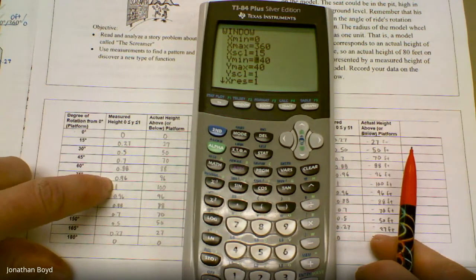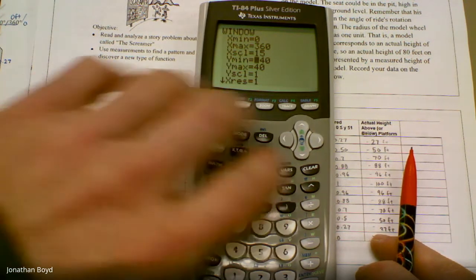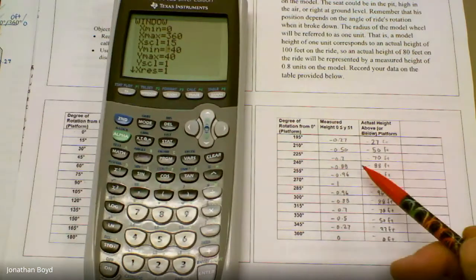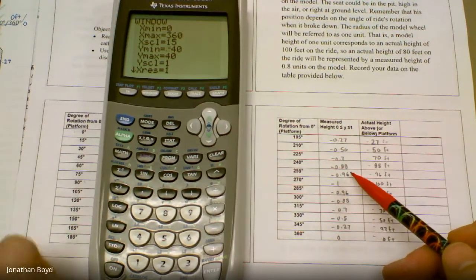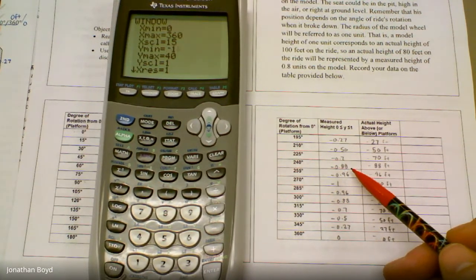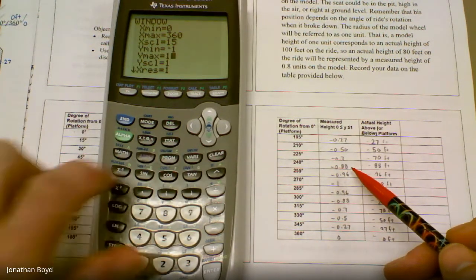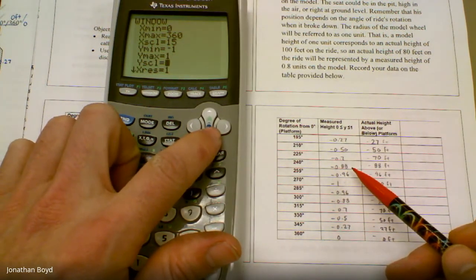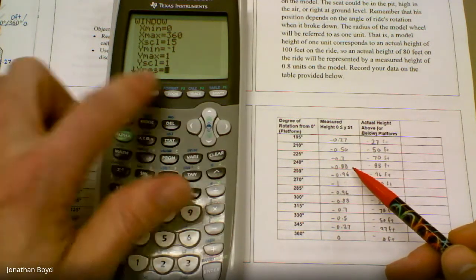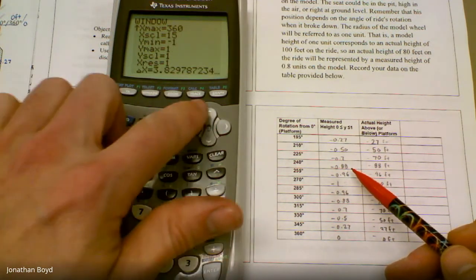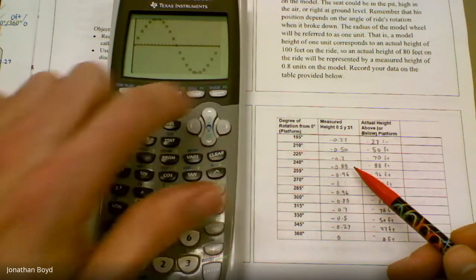Our greatest value looks like it's 1, and our least value looks like it's -1. So our Y min, we want -1, and our Y max, we want +1. And then for our scale, it doesn't really matter on this one. That's fine, and we don't really need to worry about the rest of it. So let's go ahead and go into graph now.